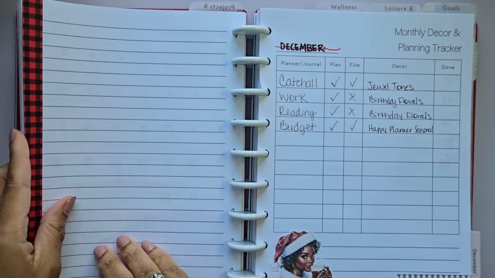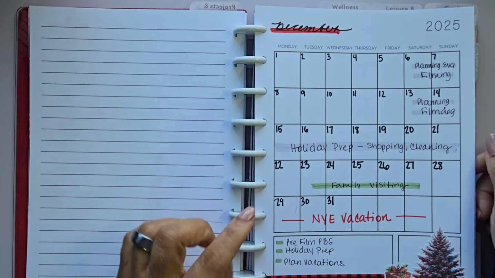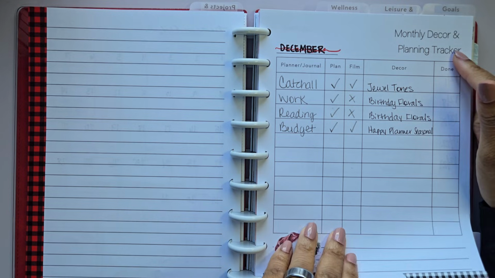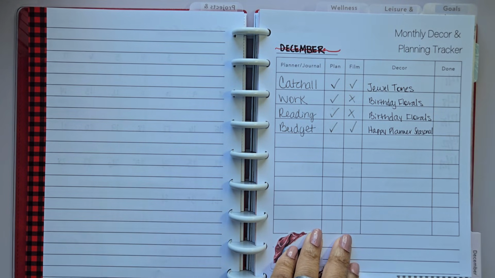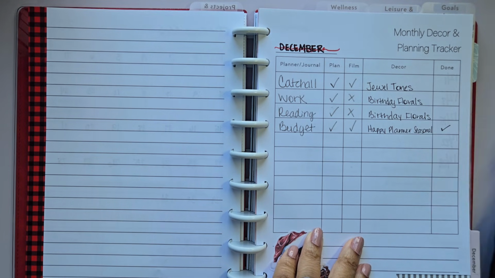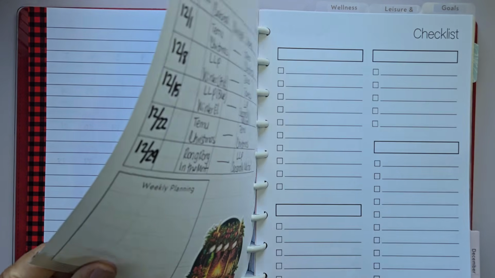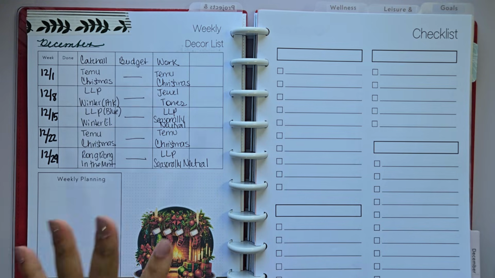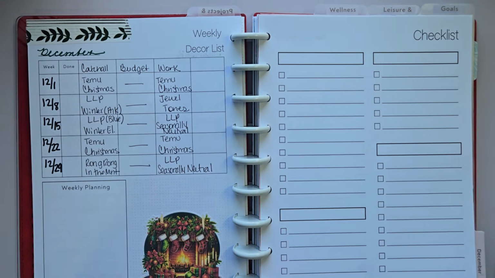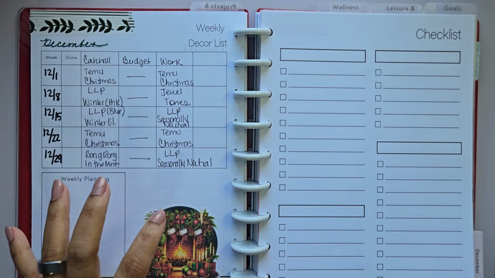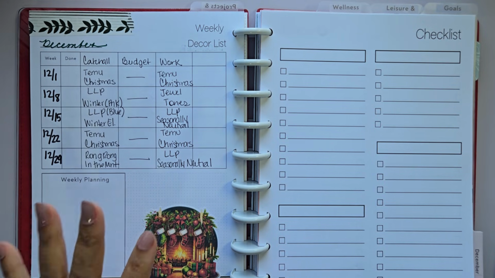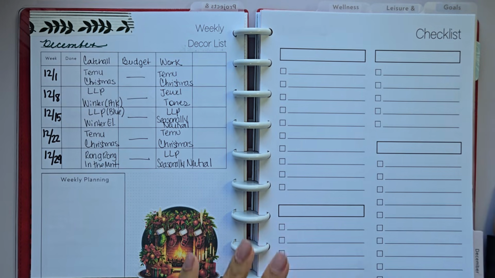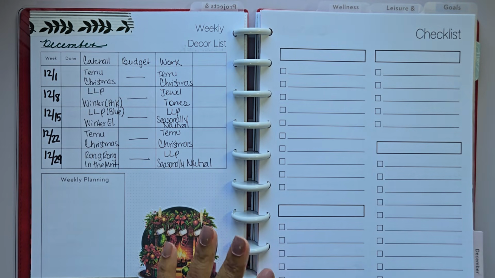Yeah, I have December, and then I have my monthly decor, which I've already done my budget planning for, and my decor in there. And then I have my weekly list. And I just cannot say enough. I know this seems like a lot, but guys, this really does help me use my stash. And so that's the best thing about this. All right, so let's move on.